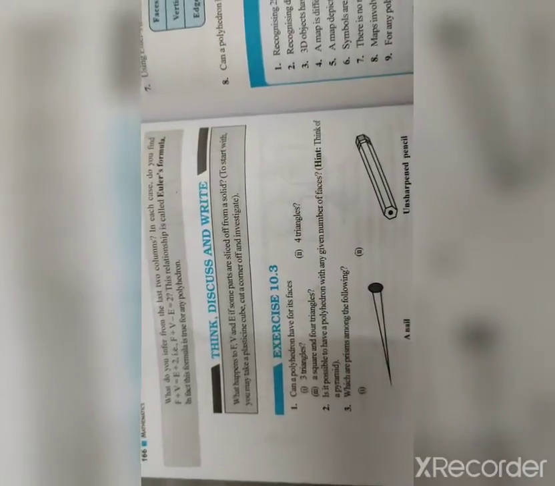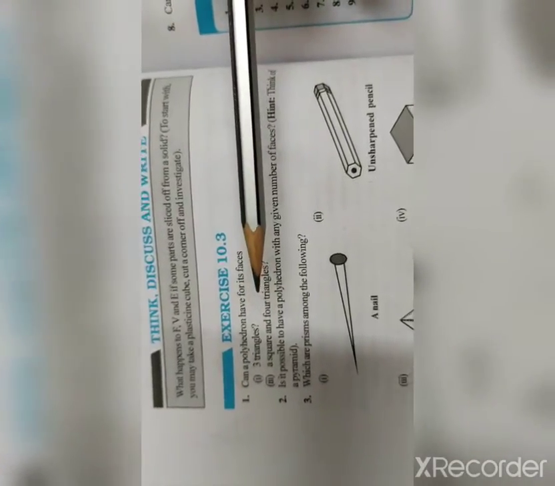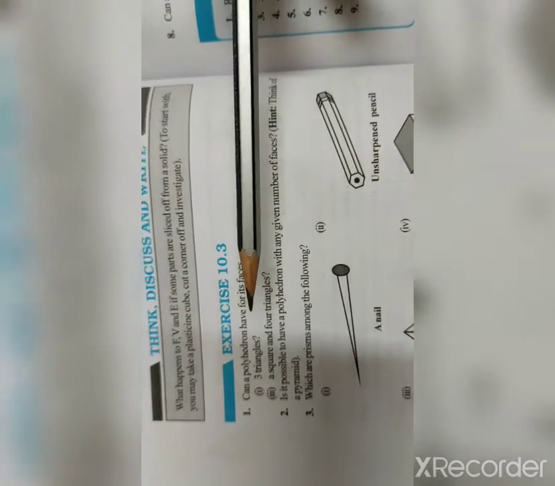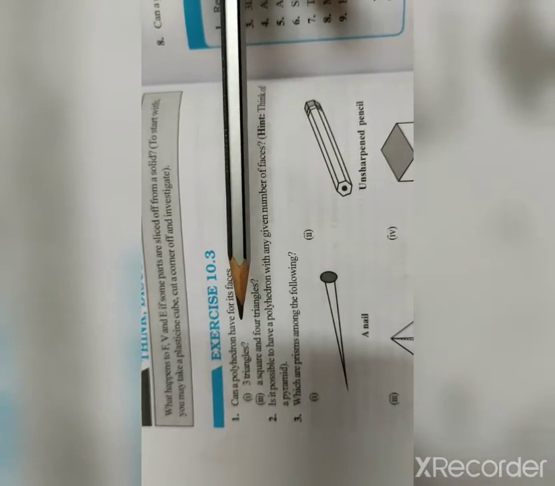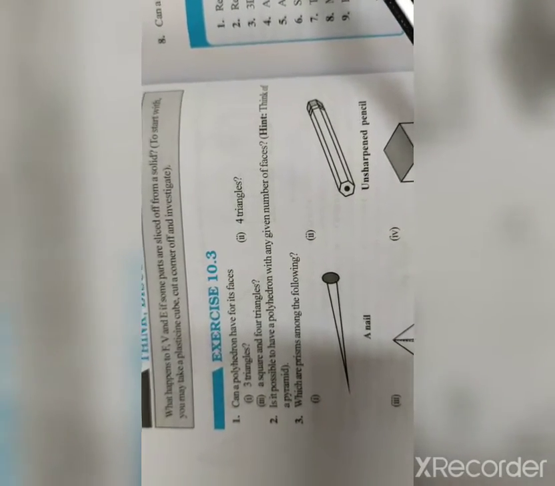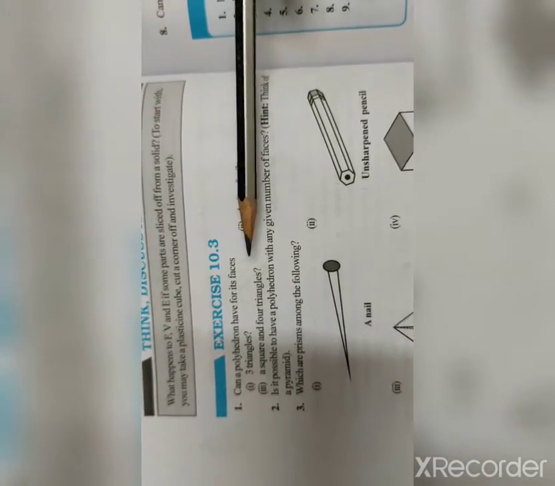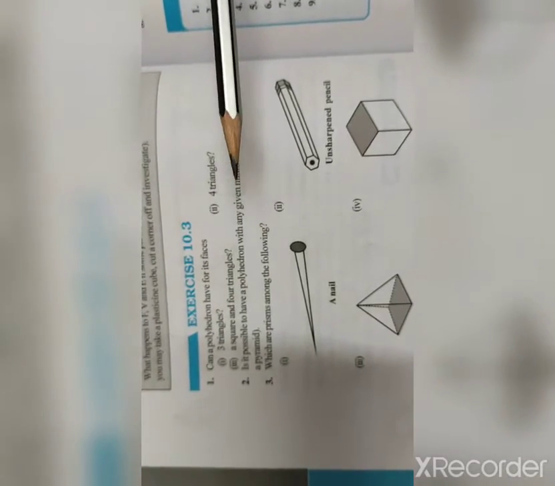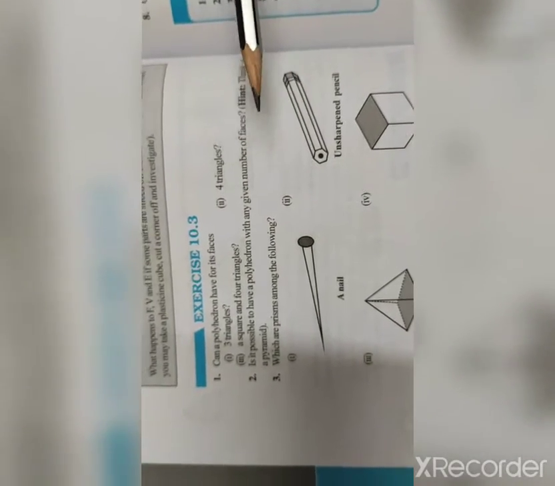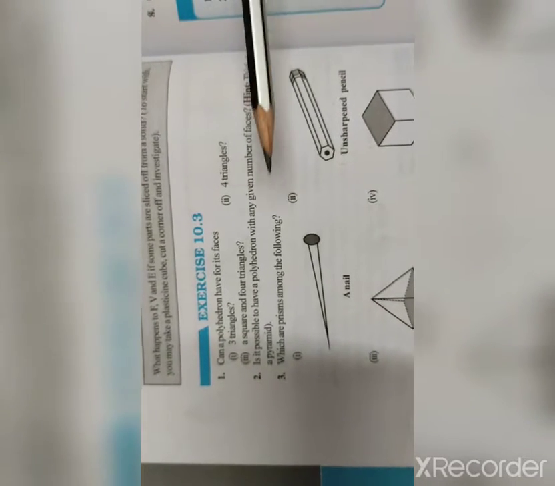Okay. Now let us start exercise 10.3. Can a polyhedron have for its faces 3 triangles? No. For a polyhedron, the faces should be more than 3. 4 triangles? Yes. A square and 4 triangles? Yes. Now, is it possible to have a polyhedron with any given number of faces? Hint: think of a pyramid.